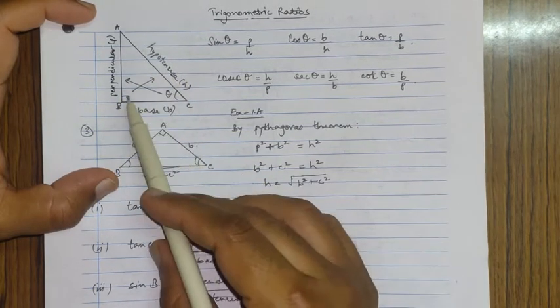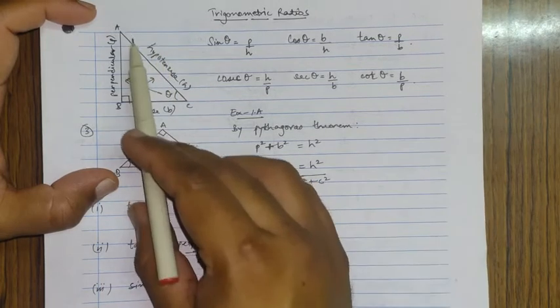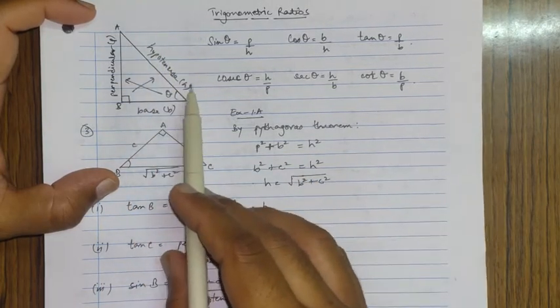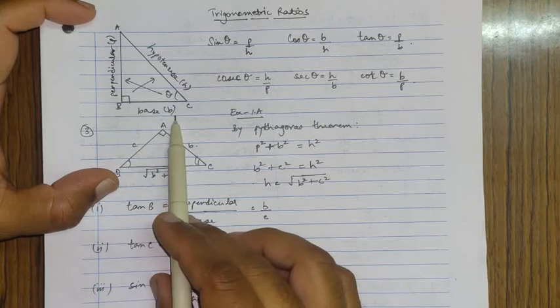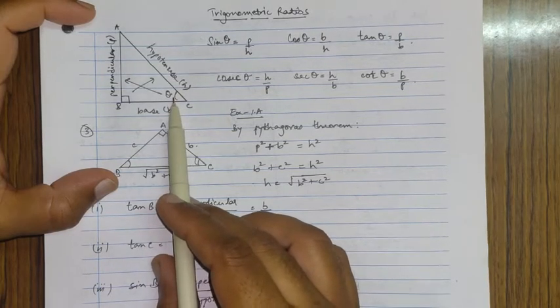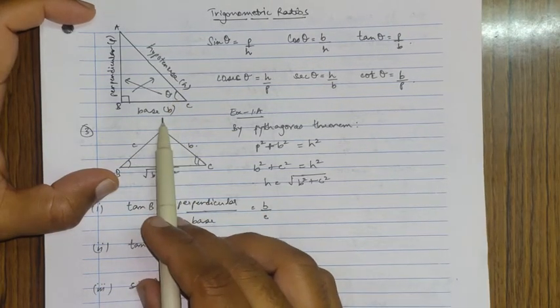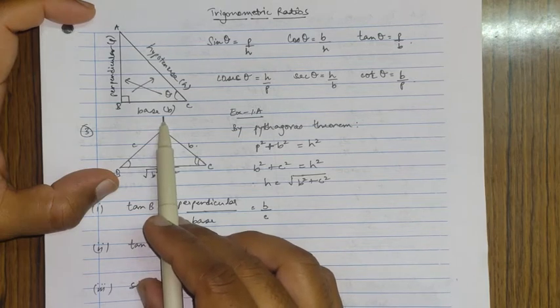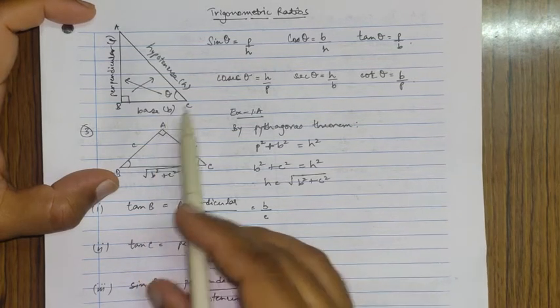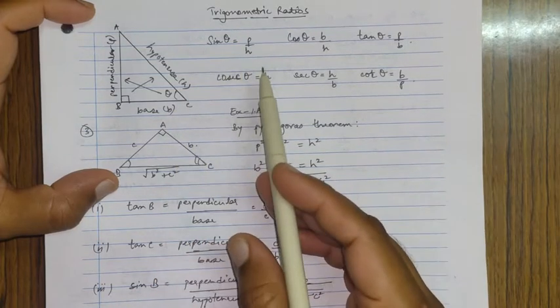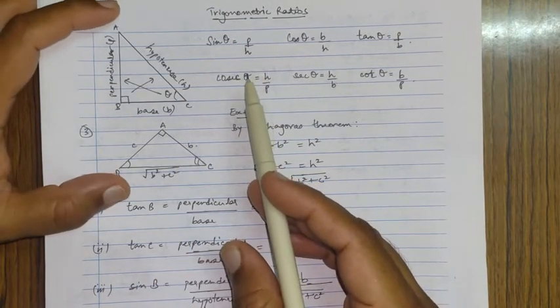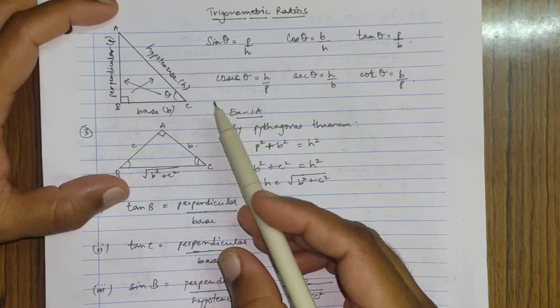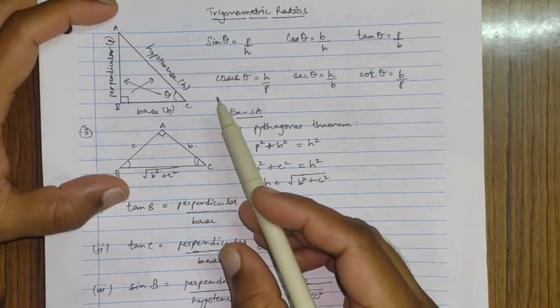The side which is opposite to 90 degree is always considered as the hypotenuse. And the side which is adjacent to the given angle, that is considered as the base. And once we have figured out the names of all the different sides, then you can frame the trigonometric ratios. There are 6 trigonometric ratios.